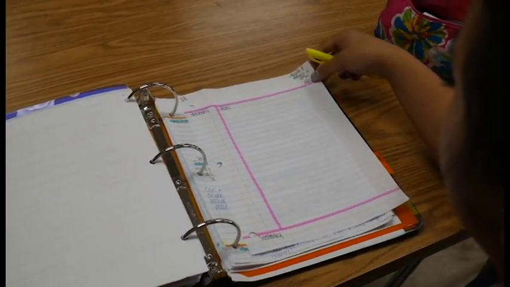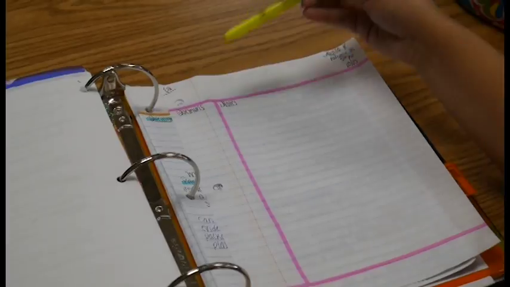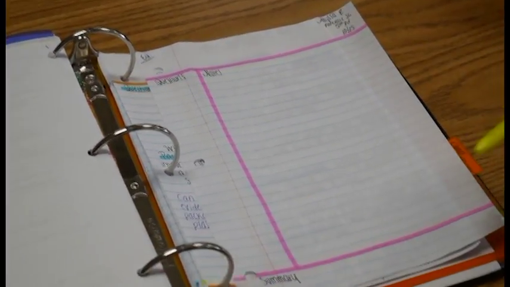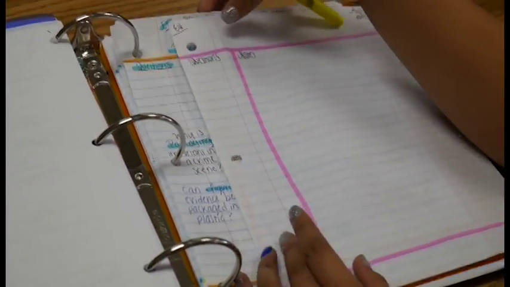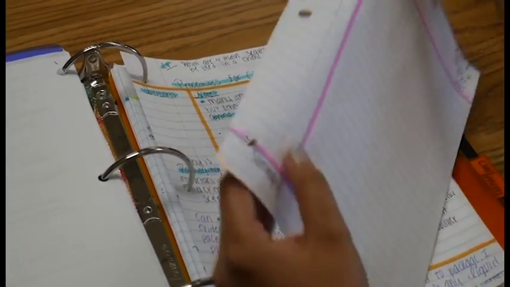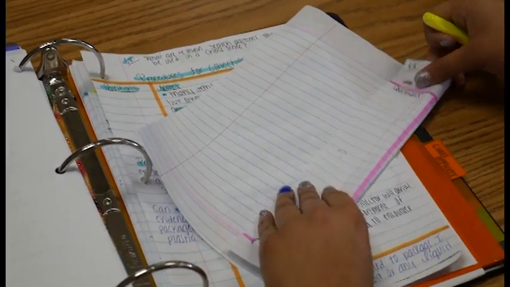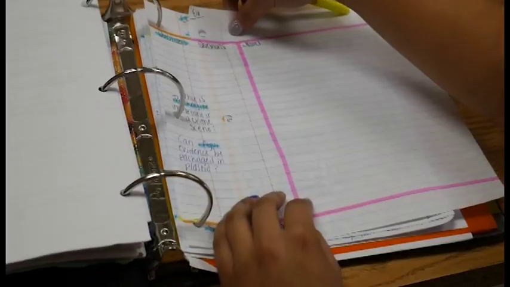Okay, so first what you're gonna do is you're gonna make a T-chart, and then you're gonna draw another line right here, and if not, some students or some of my friends fold it right here so you can reflect back for your questions.